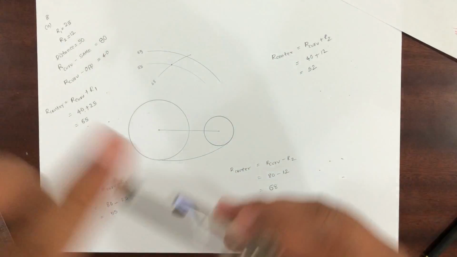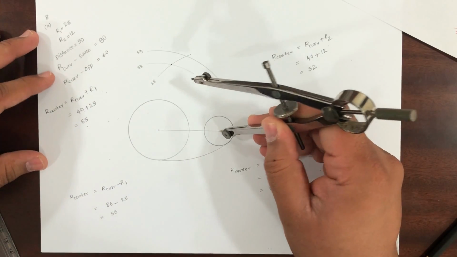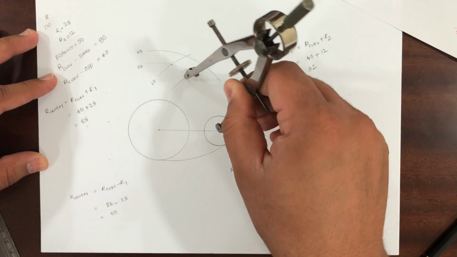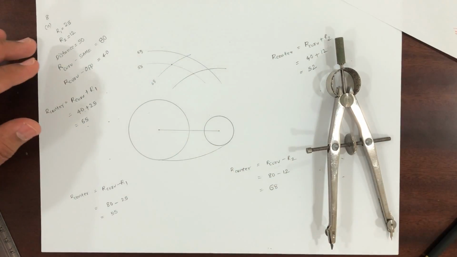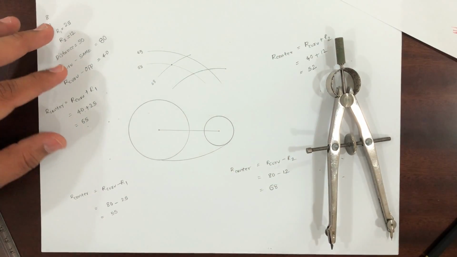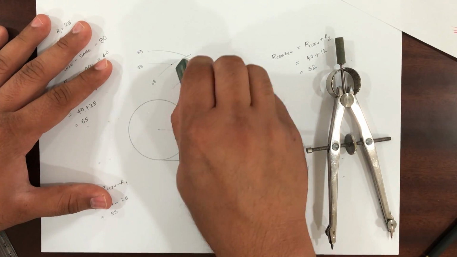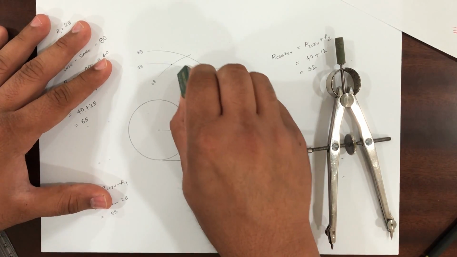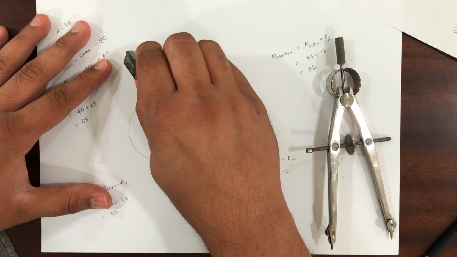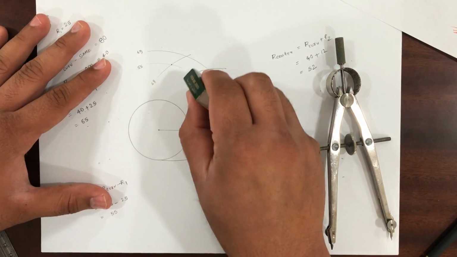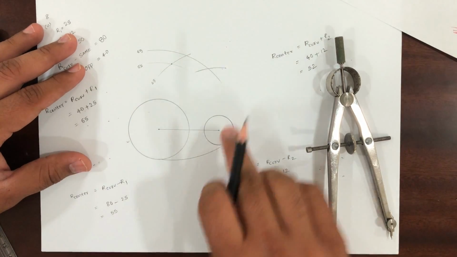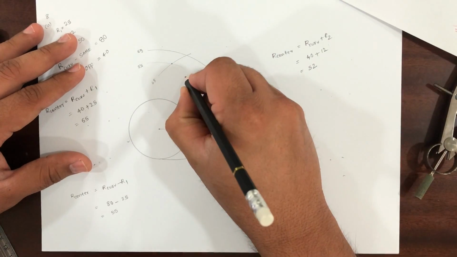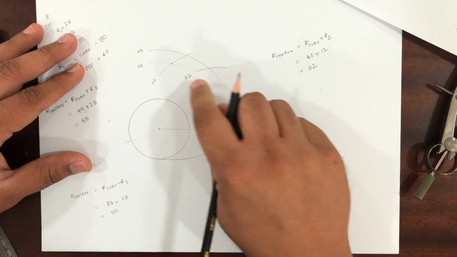Now keep the compass here right side and draw an arc. Okay, in order to avoid the confusion, I am erasing this. So this is the point we got here. So this one just now we have drawn, this is 52.